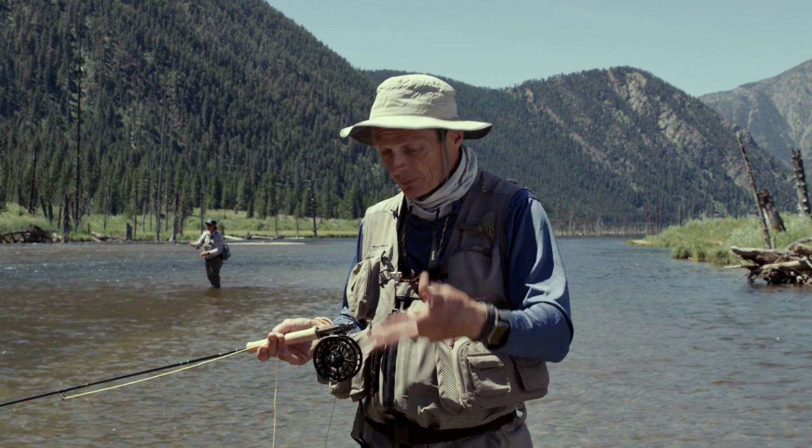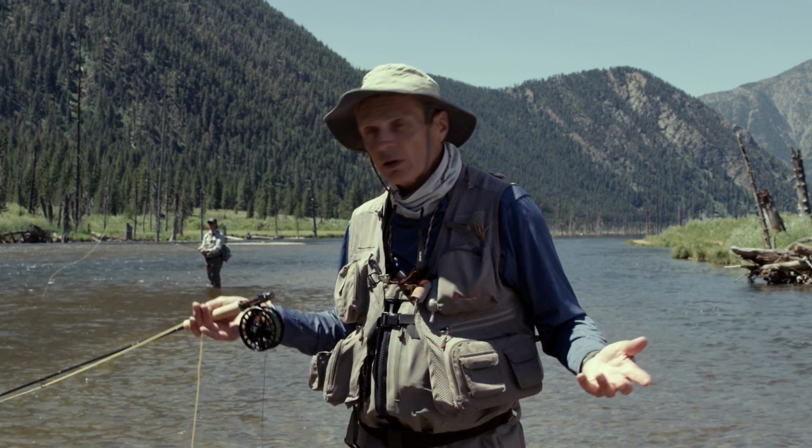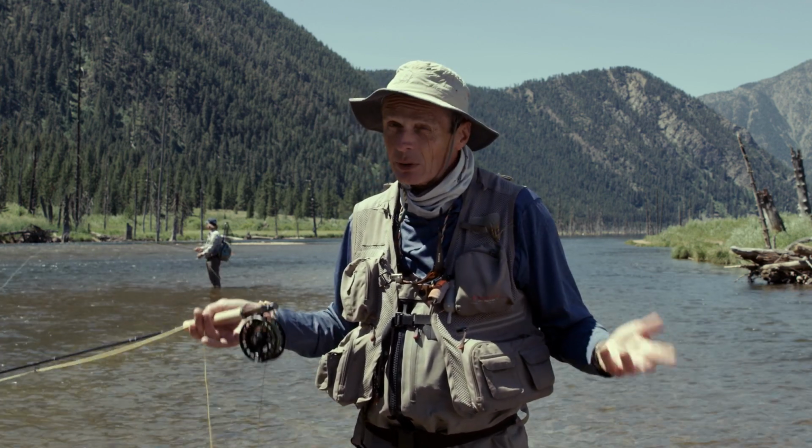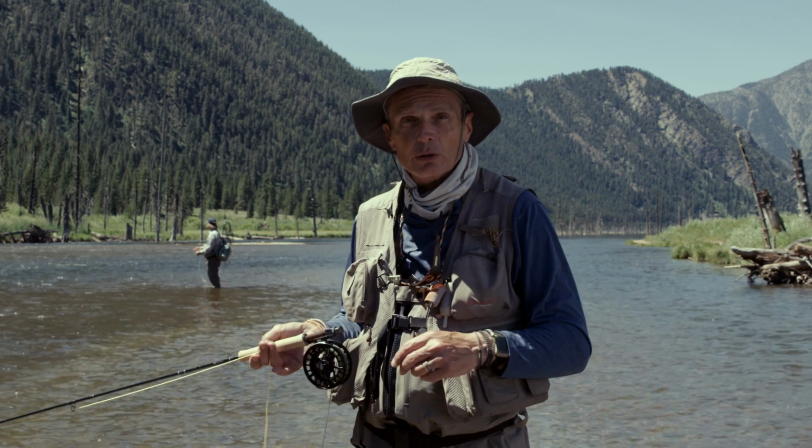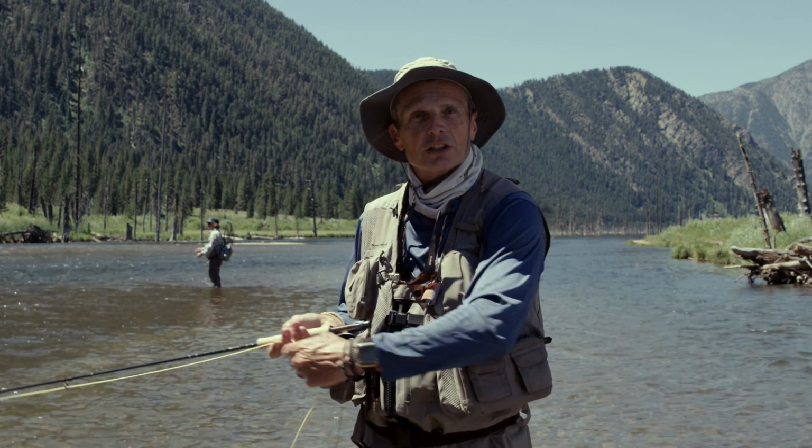But you can also fish streamers not wading. You can get in a drift boat, go down the river in a drift boat and fish streamers out of a drift boat. And pretty well everything's the same on that, but there are a few little nuances to that. So let's take a look at fishing streamers out of a drift boat.